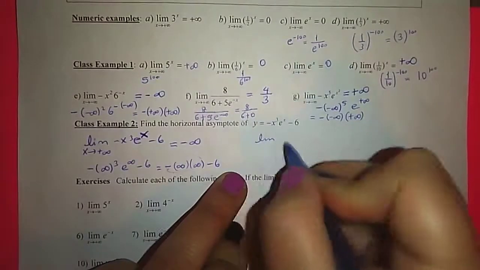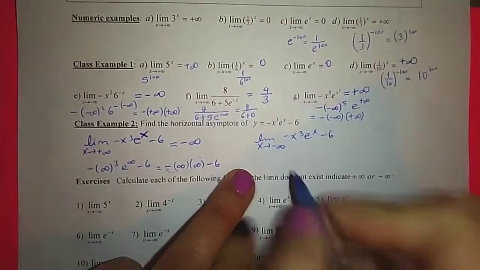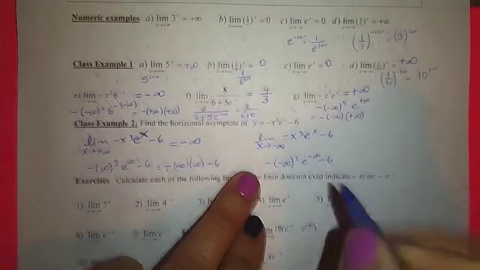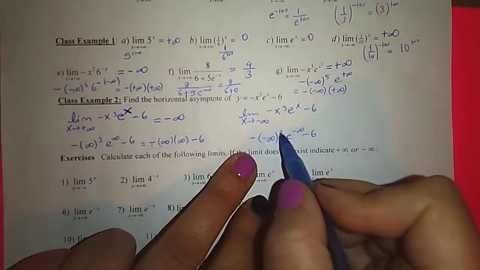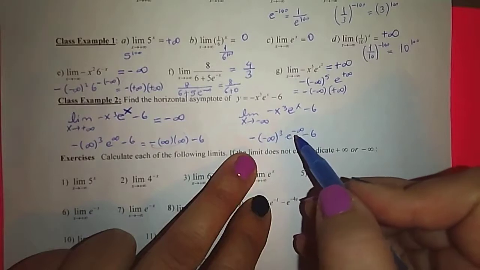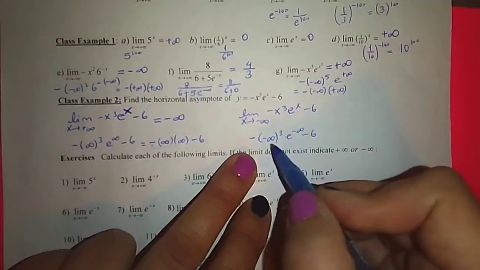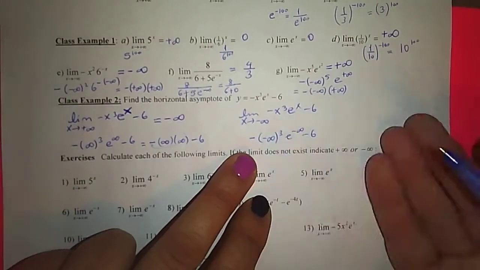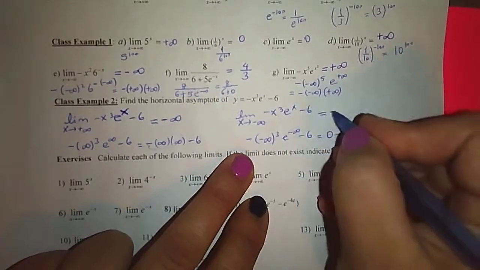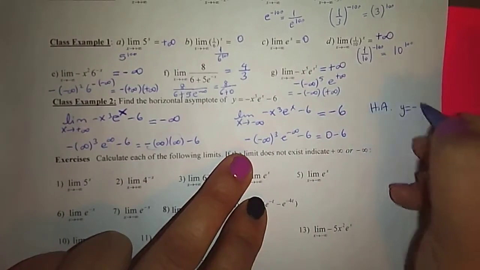So let's check the limit as x approaches negative infinity. This time you're substituting negative infinity. Negative infinity cubed is still negative infinity. E to the power of negative infinity, let's say e to the power of negative 100, we see that that is approaching 0. So you're getting infinity times 0, which is 0. So this will give you 0 minus 6. So the result is negative 6. So then the horizontal asymptote is y equals negative 6.